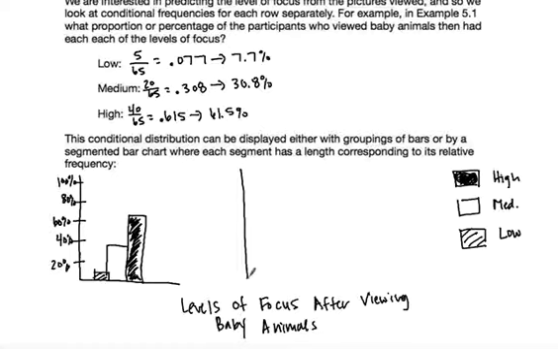Okay, a segmented chart would look like this. We'd have our 20%, 40, 60, and so there's our low.